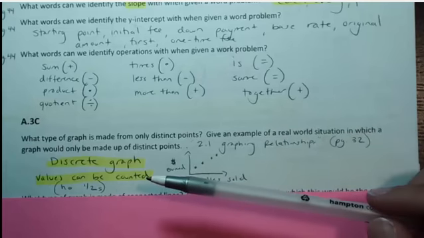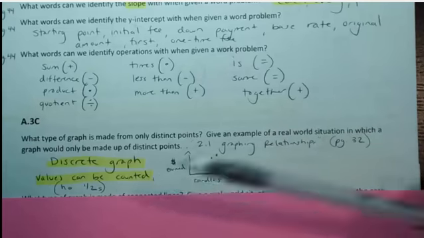It's all whole numbers. You can be counted. They're counting numbers. That's a discrete graph. The next one is our continuous graph.